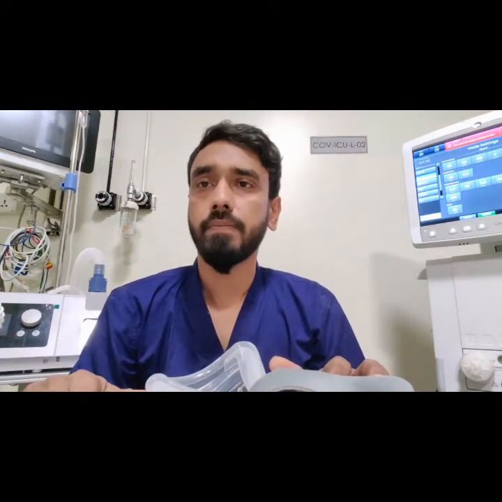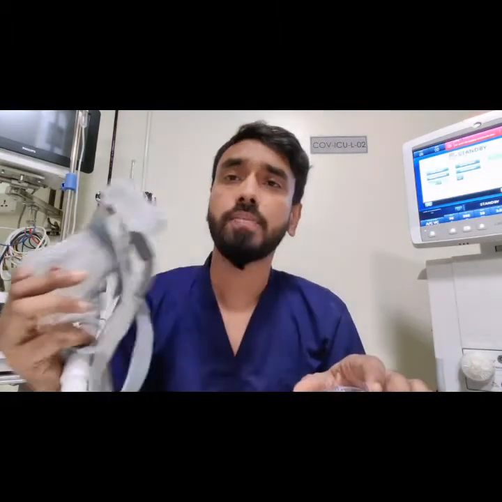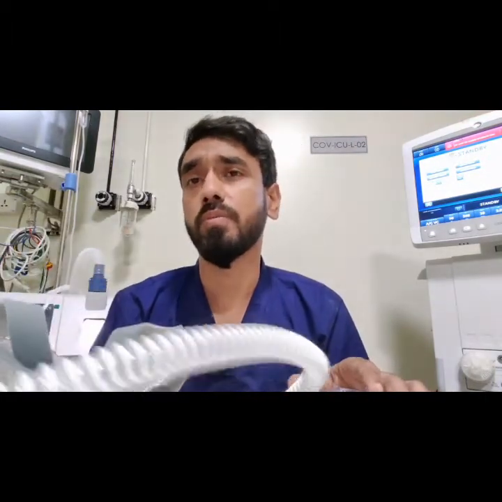And this is the appliance we used for COVID-19 patients. We avoid mechanical ventilation, as weaning is much more difficult in case of mechanical ventilation, and we try non-invasive ventilation. All types of non-invasive ventilation we try to use in case of COVID-19 patients.